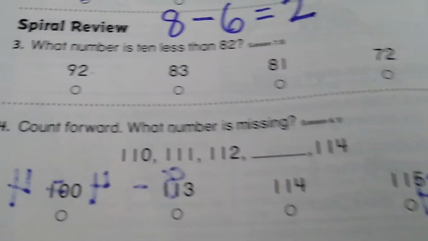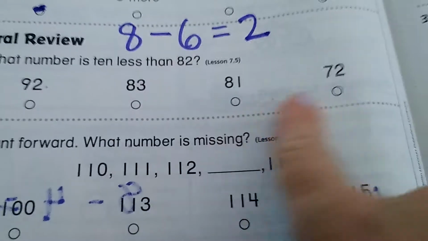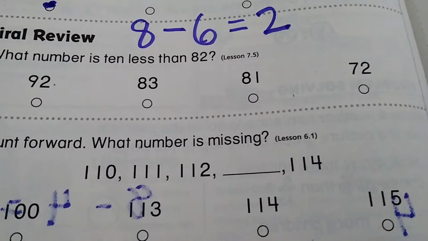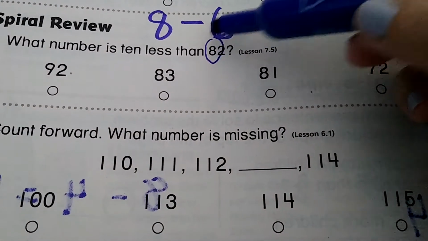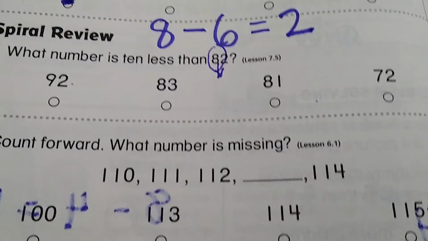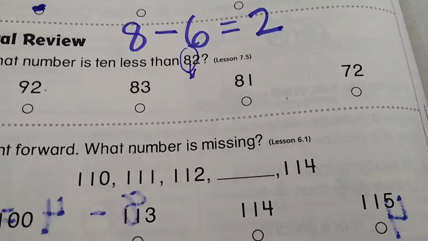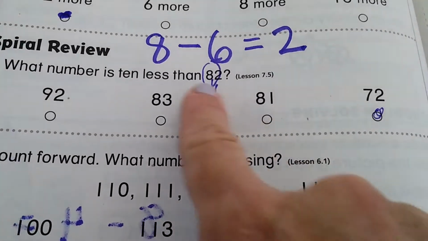What number is 10 less than 82? Do you remember when we did these? 92, 83, 81, or 72? What is 10 less than 82? And we said if you want to find 10 less, you look at the tens and go down 1. What's 8 take away 1? It's 7. So 10 less than 82 is 72. So if your child has trouble with those kinds of questions, you can practice those.